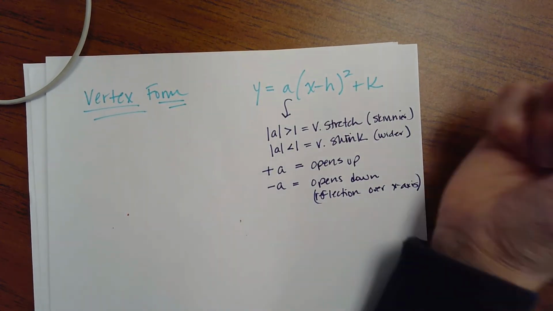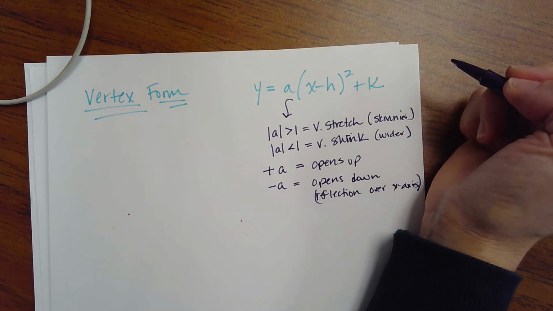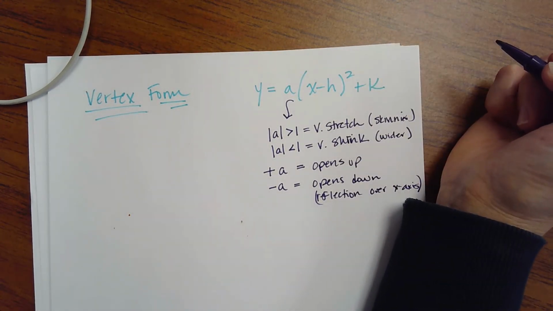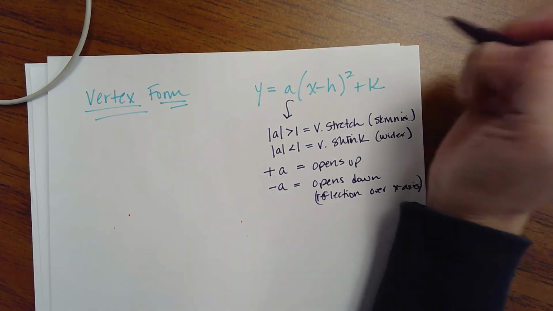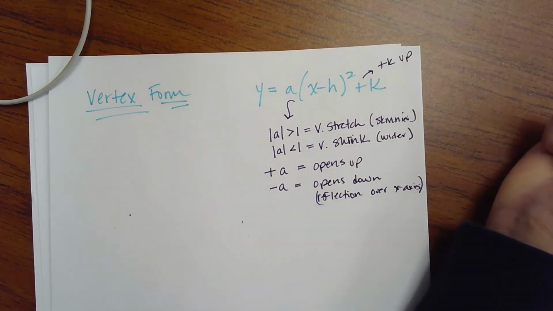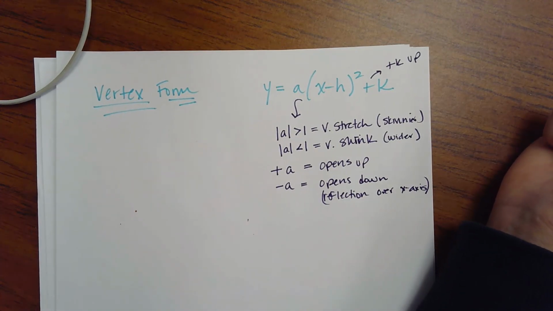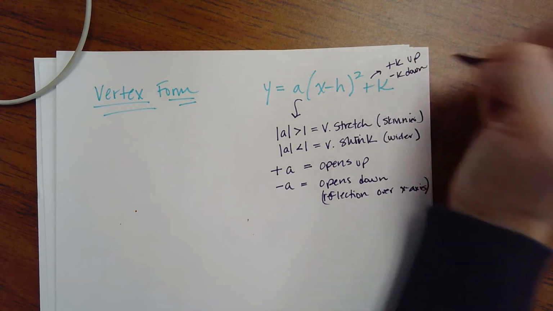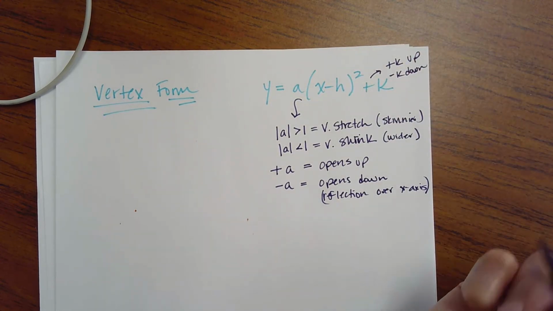Same idea with this k value, the one on the outside of your graph. You might be adding 5 to your overall function or subtracting 2. This controls up and down. Plus k means you're moving up vertically on the y-axis that number of spaces. Minus k means you're moving down that number of spaces on the y-axis.